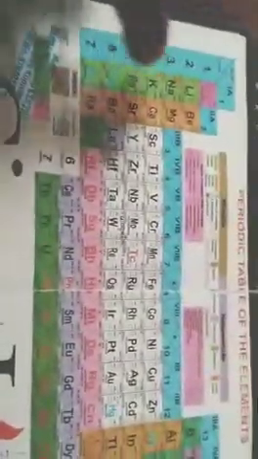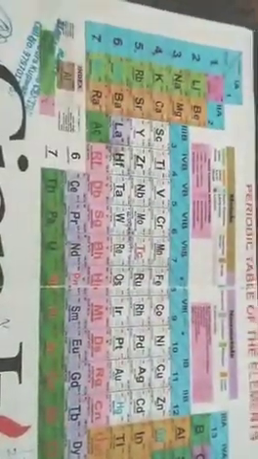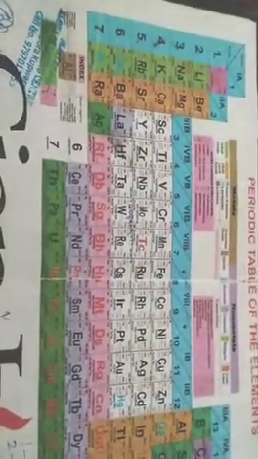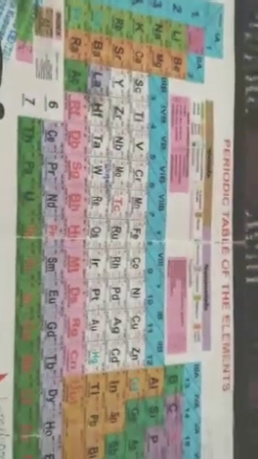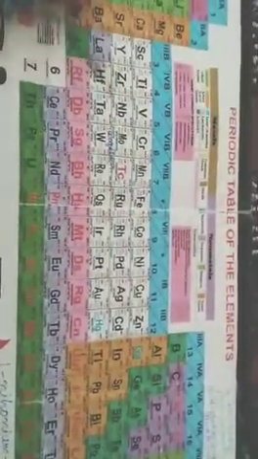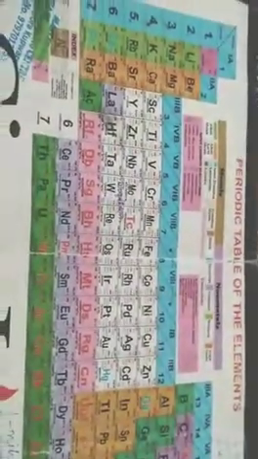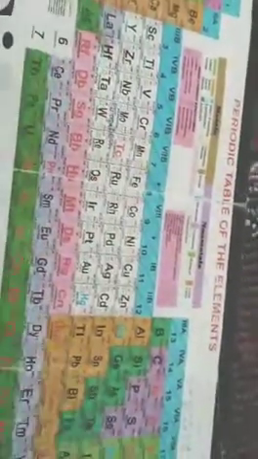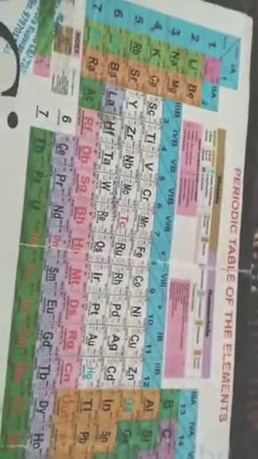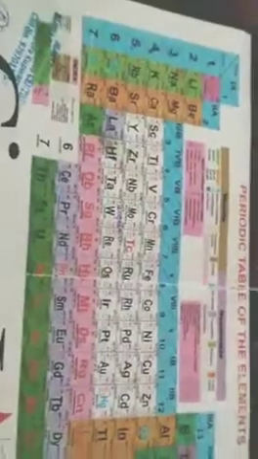There is another classification of these periods. The first, second and third are called short periods, because the first contains only 2 elements, and the second and third contain 8 elements each. Then we have the fourth and fifth. These are called long periods because they contain 18 elements. You can count here 1 2 3 4 5 6 7 8 9 10 up to 18. So the fourth and fifth contain 18 elements.